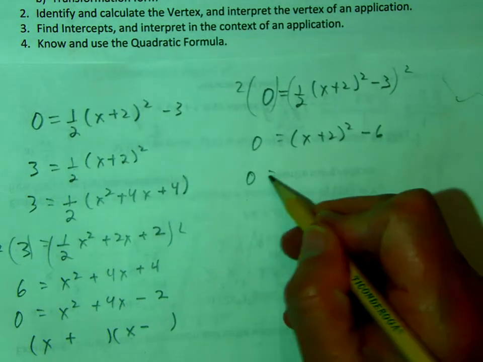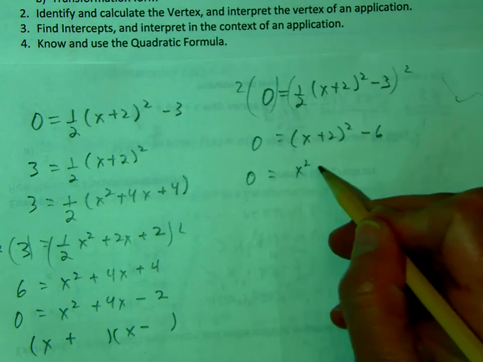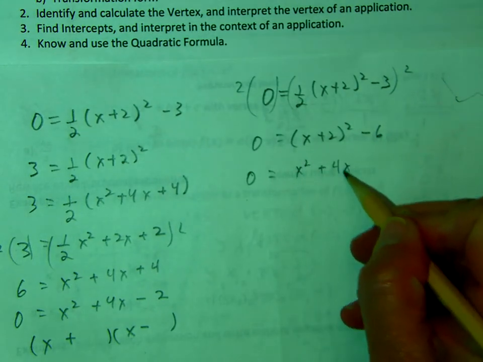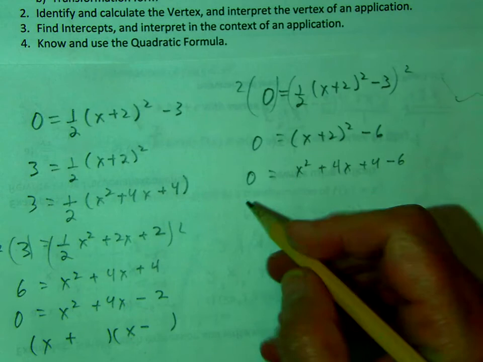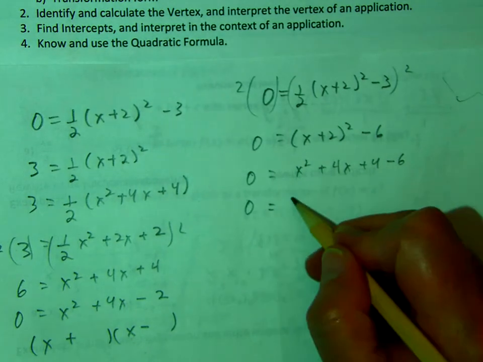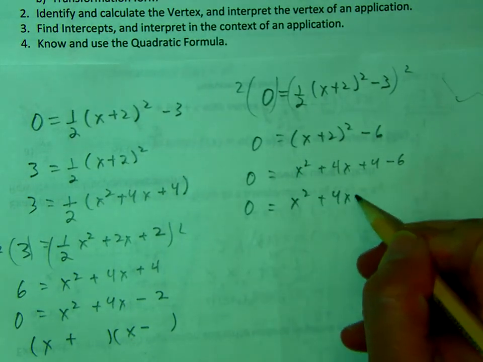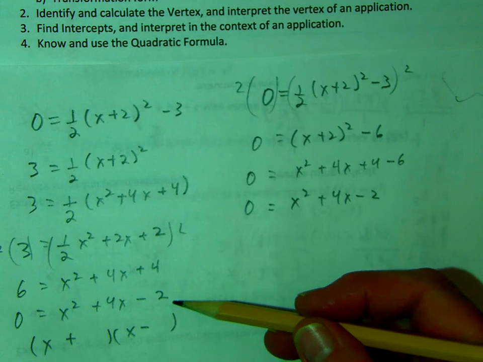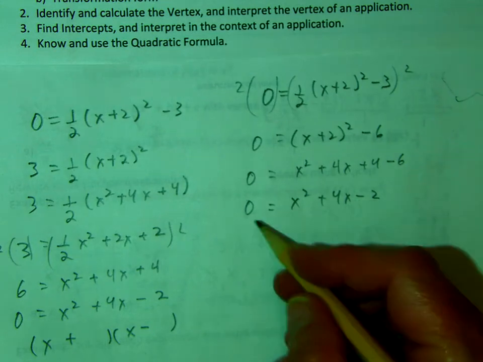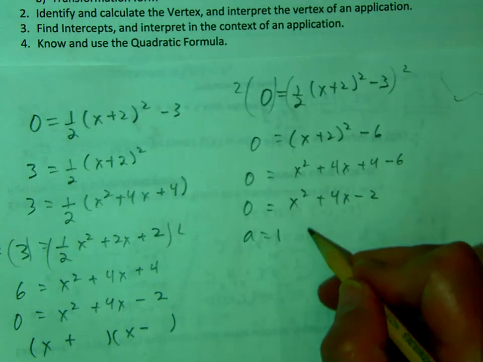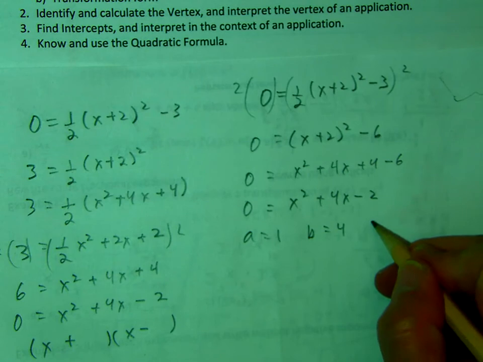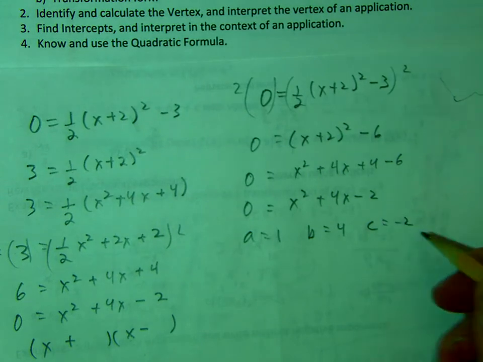So 0 equals x squared plus 4x plus 4 minus 6. So 0 equals x squared plus 4x minus 2. Exactly the same place we were at here. So my a is 1, my b is 4, my c is negative 2.